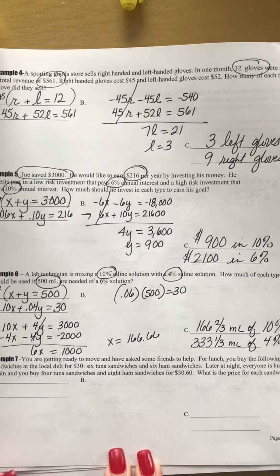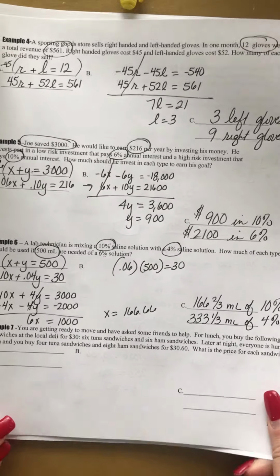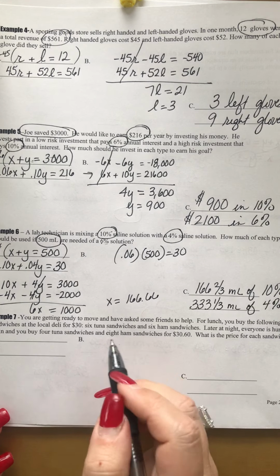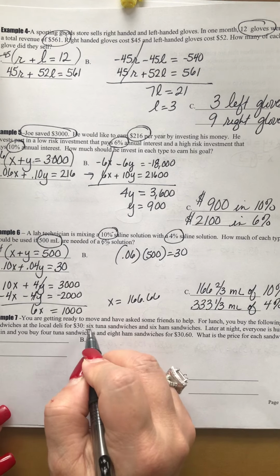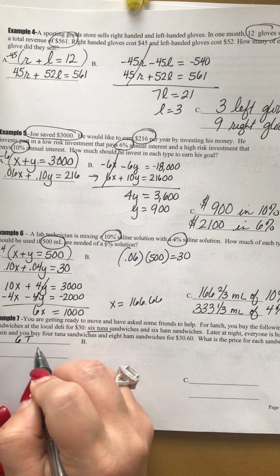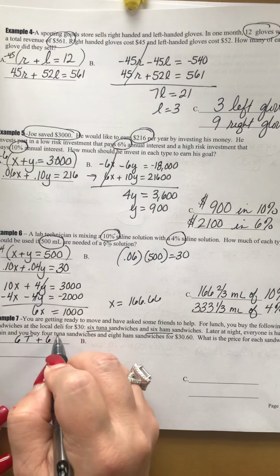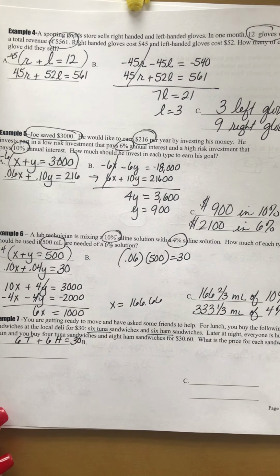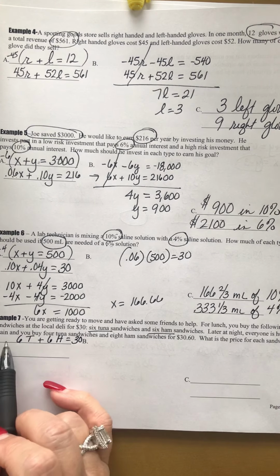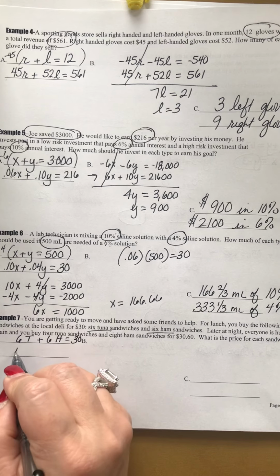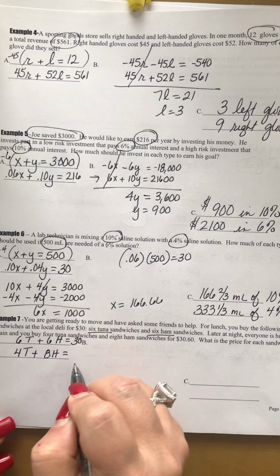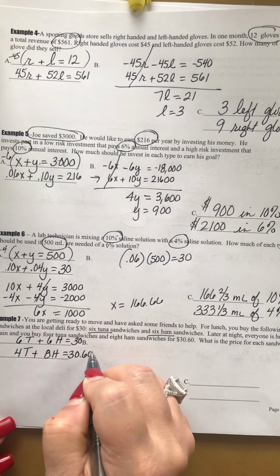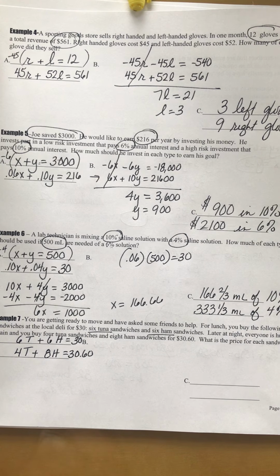Next one, you're getting ready to move and you have some friends helping you. So you're going to buy, so the first round you got tuna and ham sandwiches. So you bought 6 tuna, and 6 ham, and you spent $30. Later at night, everyone's hungry and you're going to go buy 4 tuna and 8 ham, and you spend $30.60.